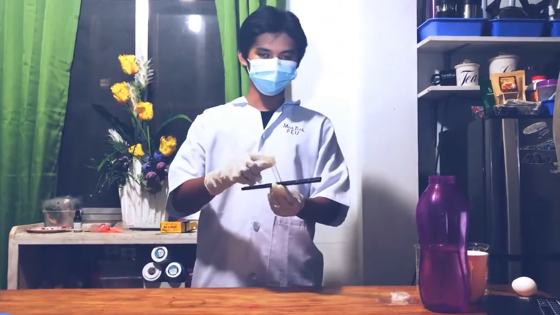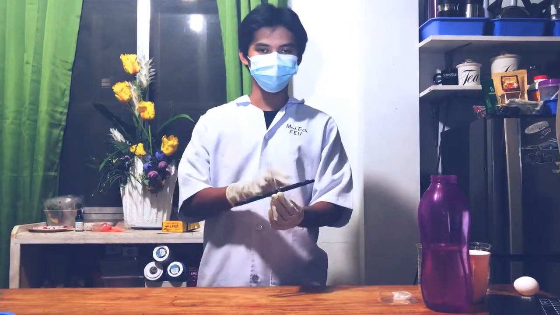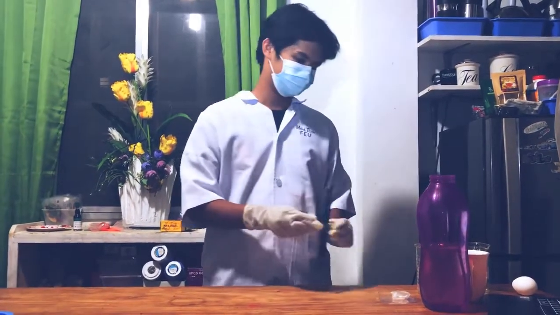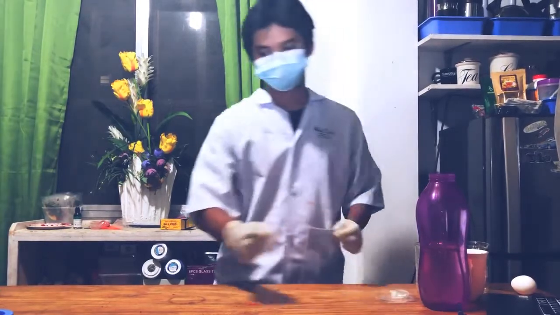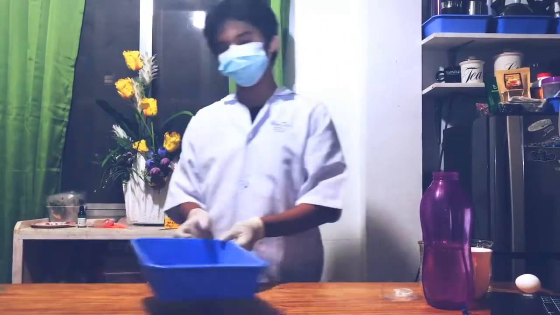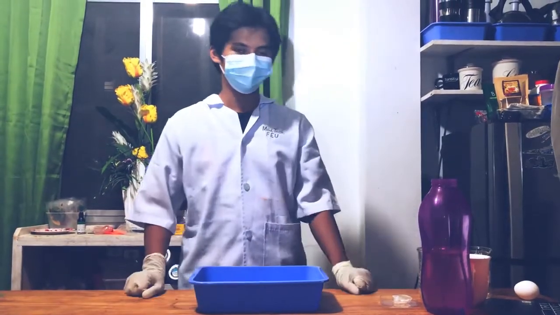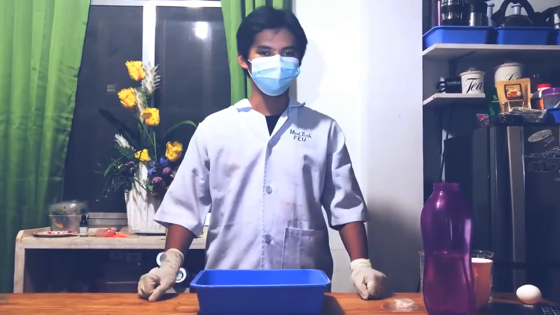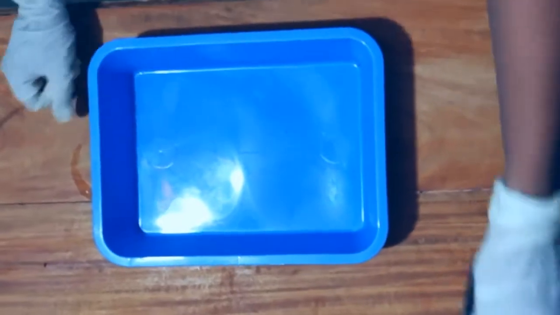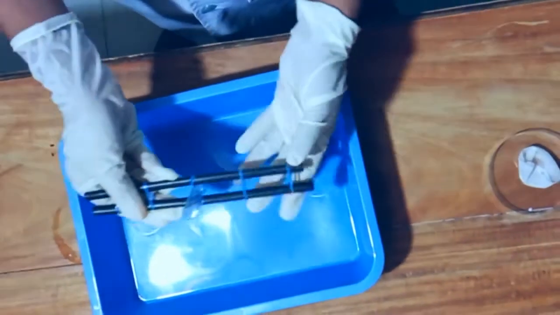Next, we should put the test tube in a test tube holder, but since I don't have one, I just improvised. And lastly, a basin so that we wouldn't make any mess. With these materials, we are now ready for our experiment on osmosis.